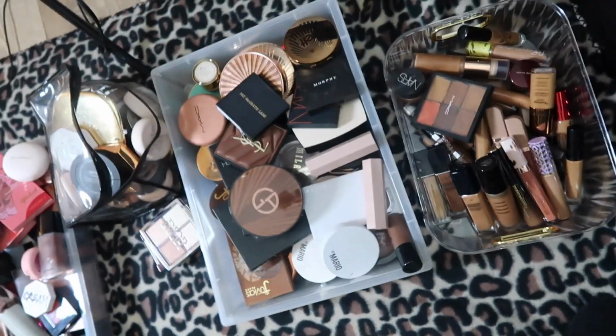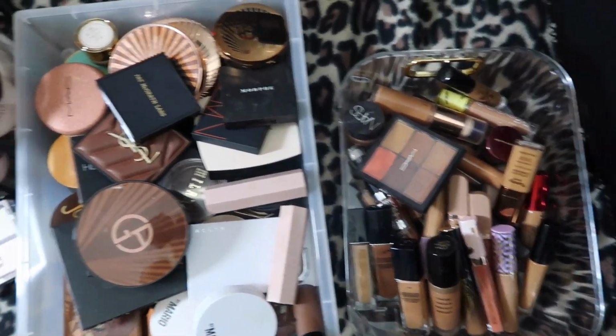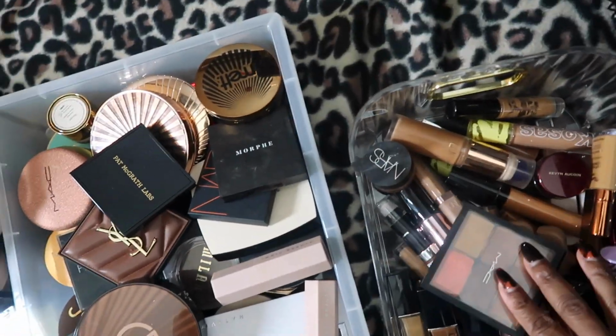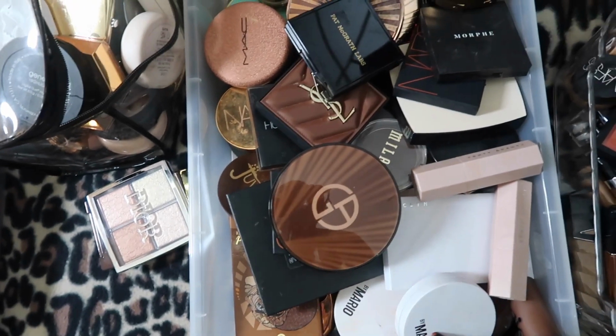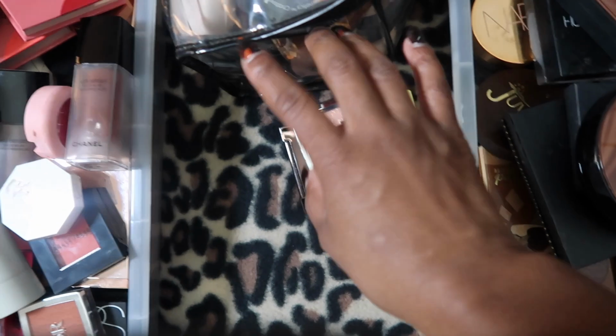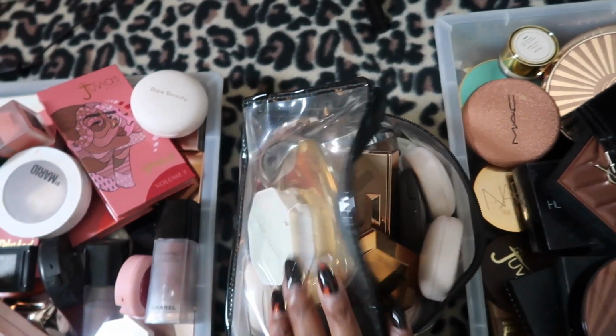Right now I have a rug placed out on my living room floor, and these are just some of the products. These are my concealers, all my concealers. Then I have my bronzers. Then I have my highlighters, at least the majority of them, in this little pouch here.